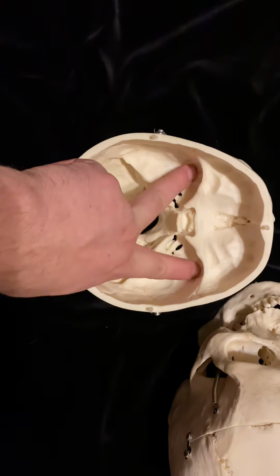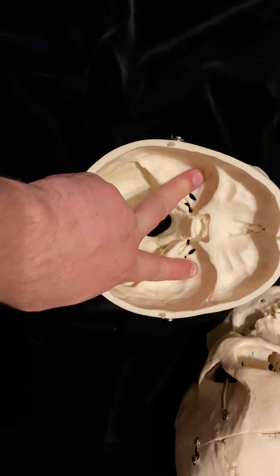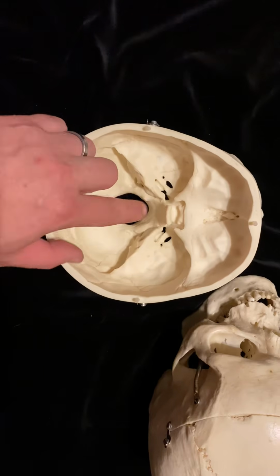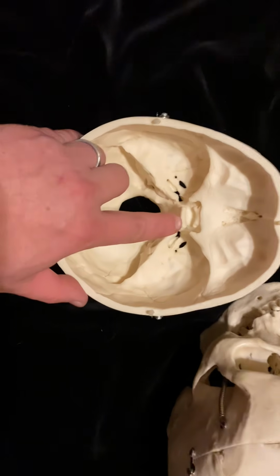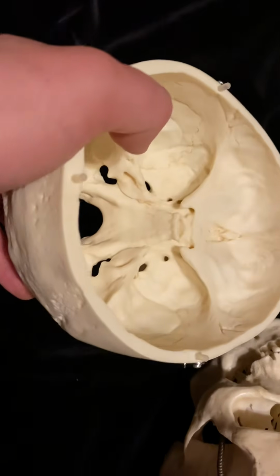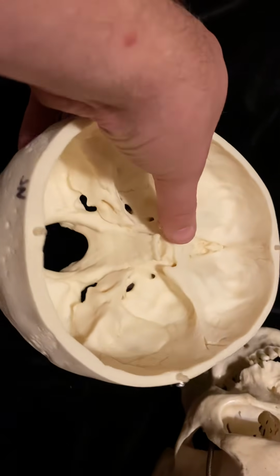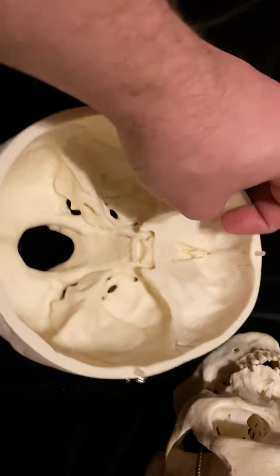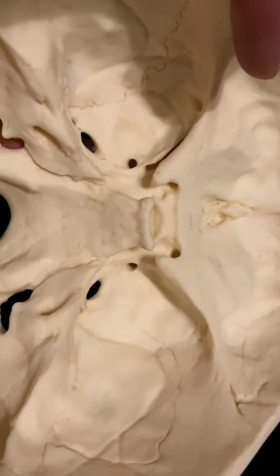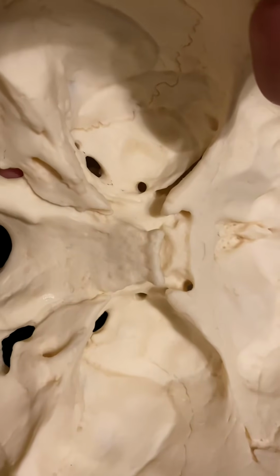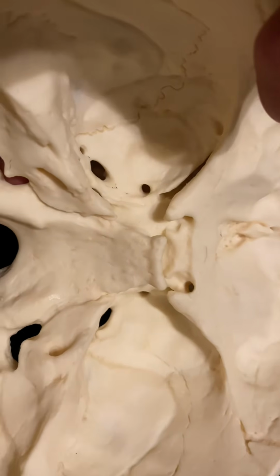Here are the greater wings of the sphenoid bone. The lesser wings are up here. In the middle, the structure is called the sella turcica. There are two holes right here on either side of that that are going to lead out to the eyes. Those are the optic canals, optic foramen sometimes.